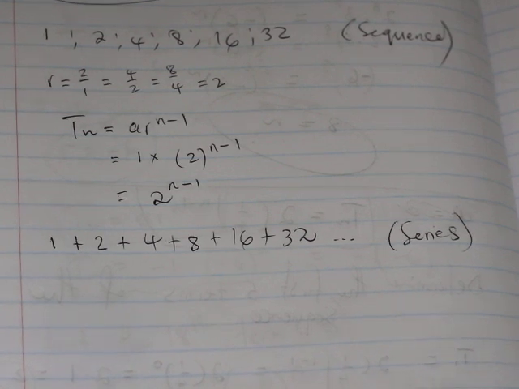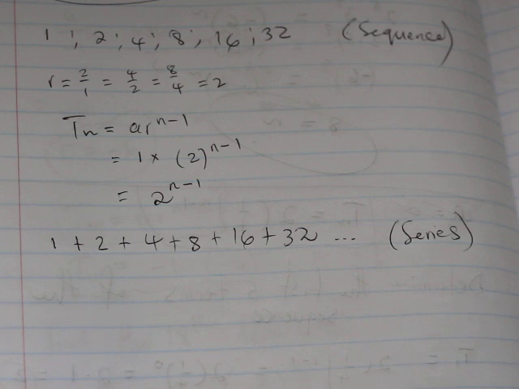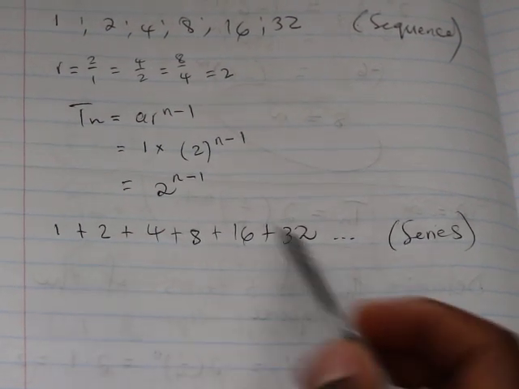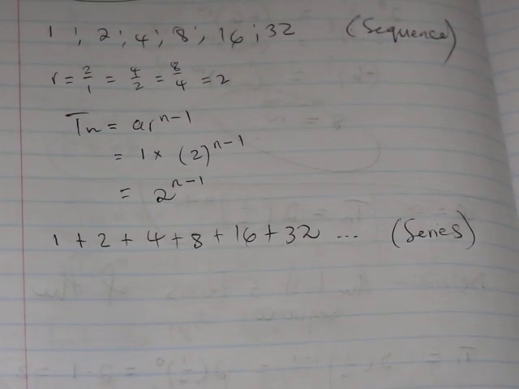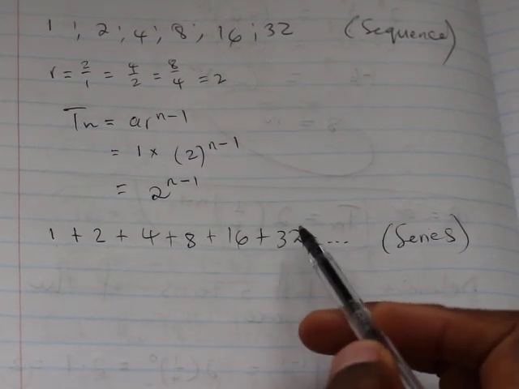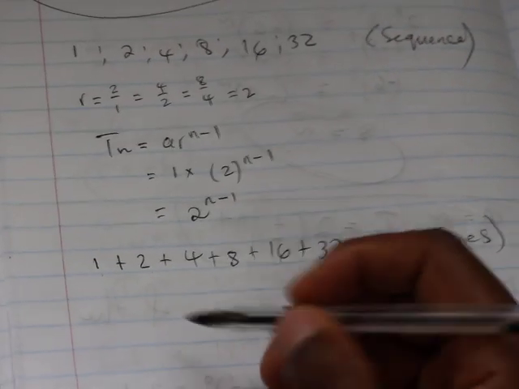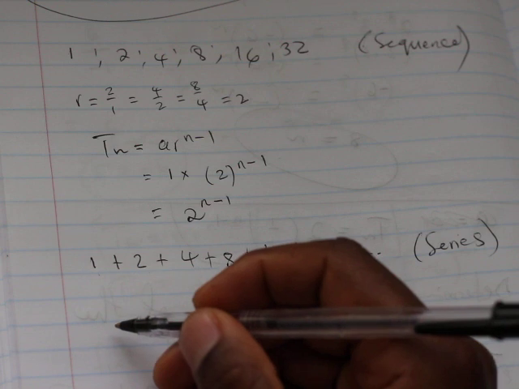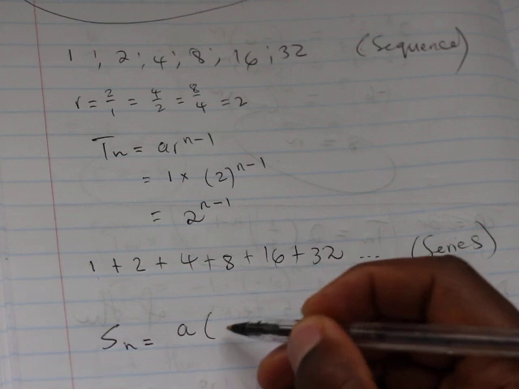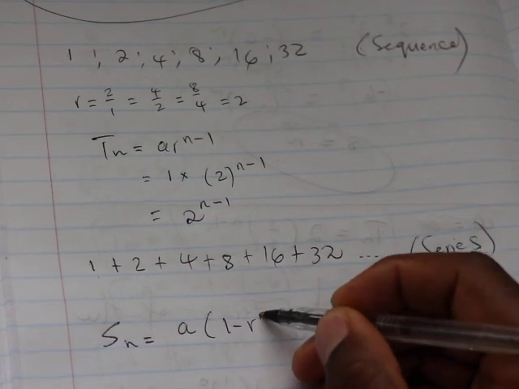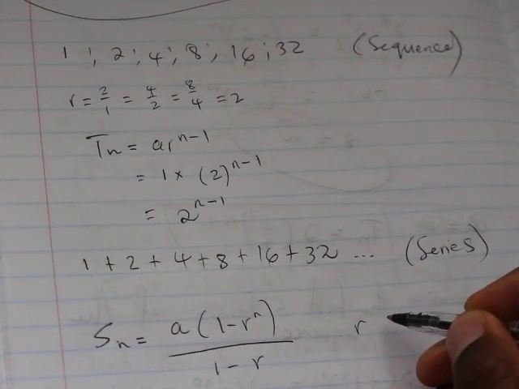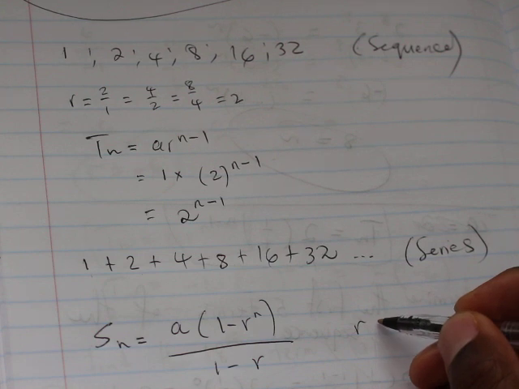So what if I asked you to find the sum of the first 6 terms, literally these terms here, without the use of a calculator? I mean, without just manually punching 1, 2, 4, 8, 16, 32. How would you do it? With our geometric series, we've got a formula. The sum is equal to the first term times 1 minus r to the n, divided by 1 minus r. This is when r is less than 1.